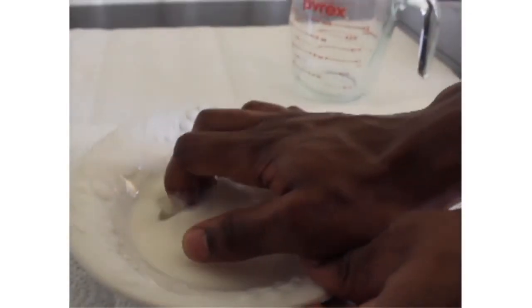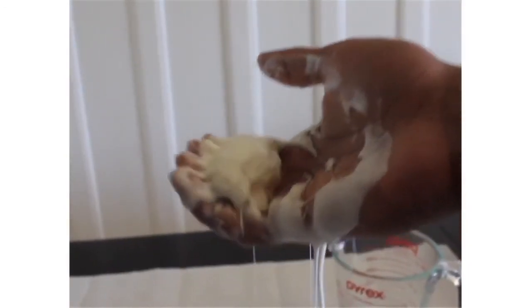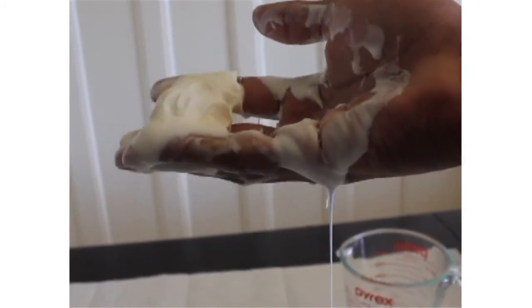Once you're done mixing thoroughly, try to pick it up with your bare hands. Good luck! You've now got a fluid that's both a liquid and a solid. Pretty neat, right?